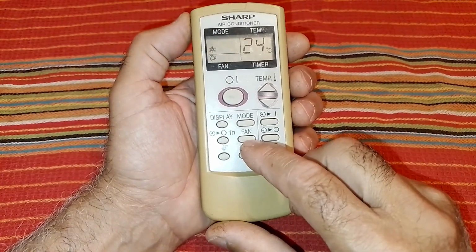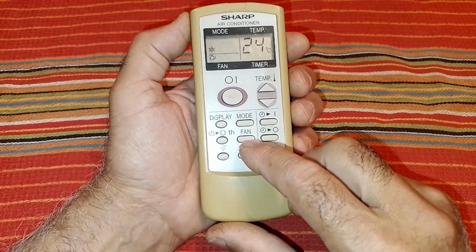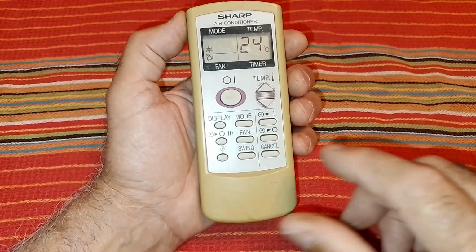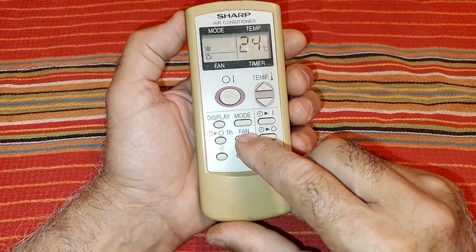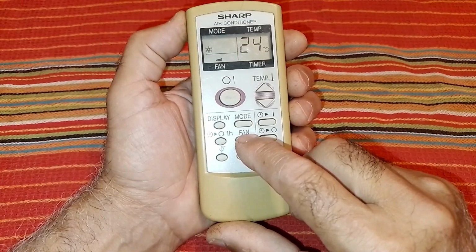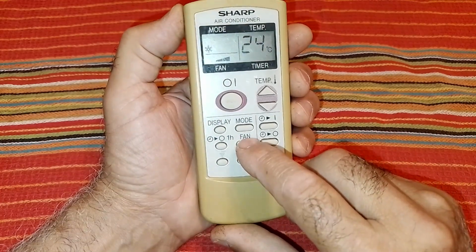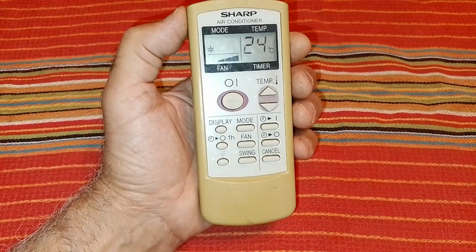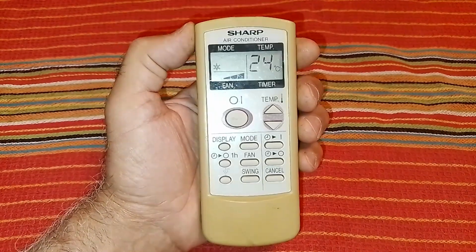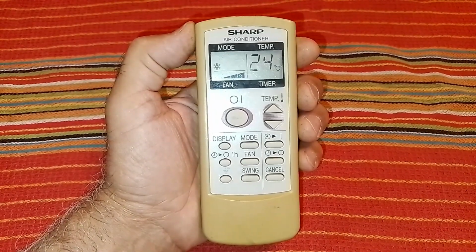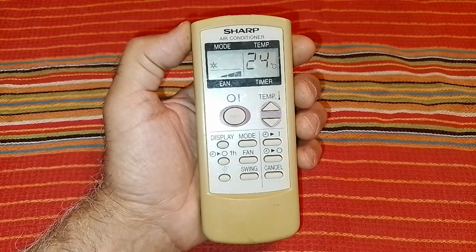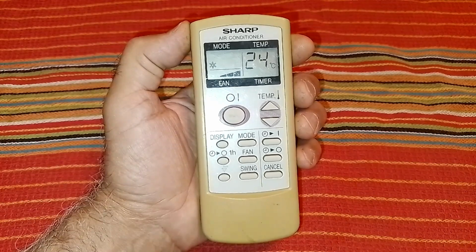This is the fan button. With it, we can change the speed of the air conditioner fan. This air conditioner has 4 speeds: auto, low, medium, high. You can select the desired fan mode in cooling mode. You can select the low fan speed so that the fan sound does not disturb you in the bedroom. It is recommended to set the air conditioner temperature to 24 degrees for the air conditioner to save energy.